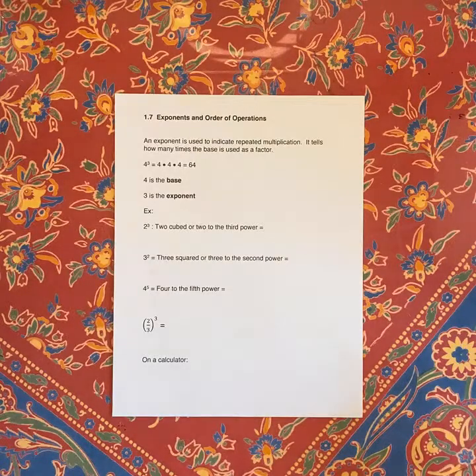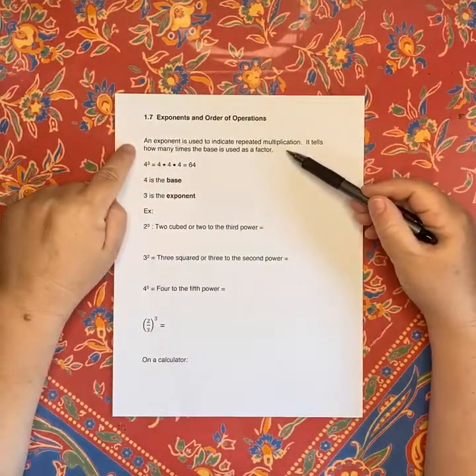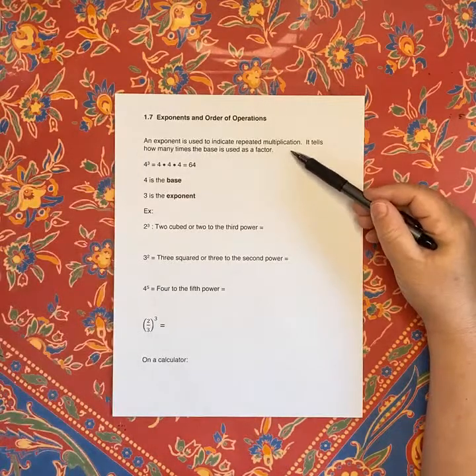We're going to start off with exponents. So this first video is going to be all about exponents. Then in part 2, we will talk about the order of operations. But right now, let's just focus on exponents because they seem like they're not that difficult, but they can be kind of tricksy. So an exponent is used to indicate repeated multiplication.